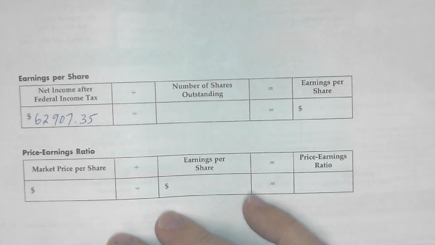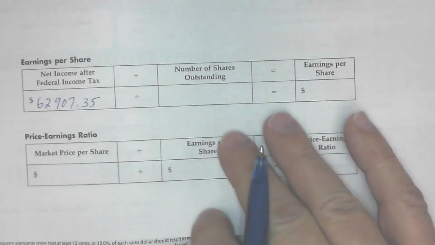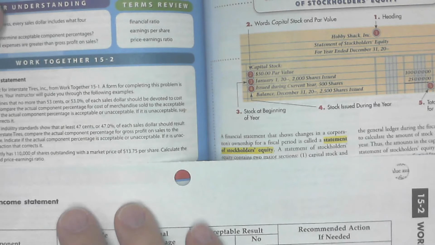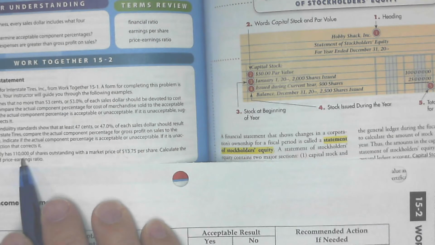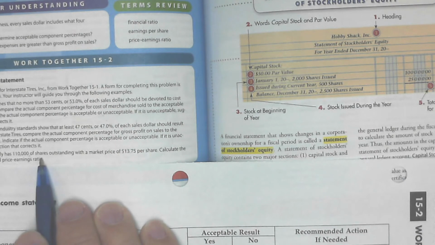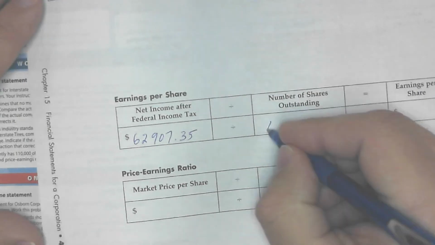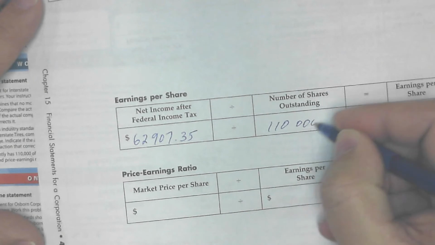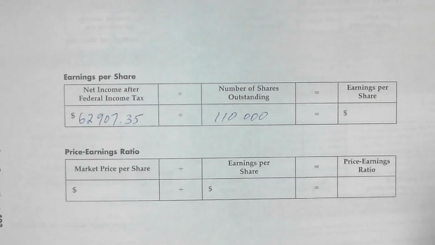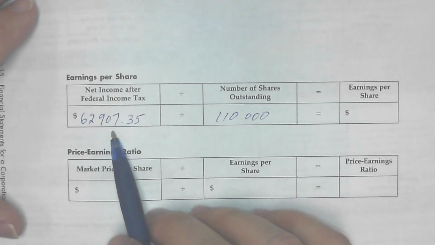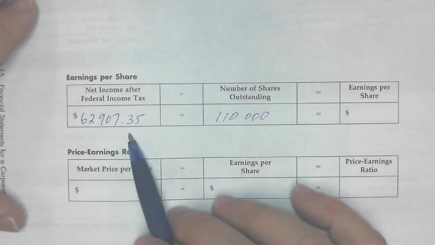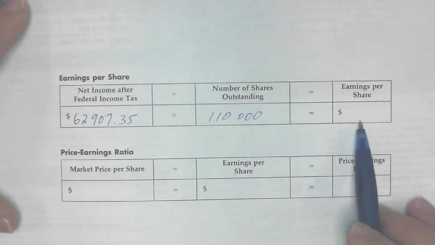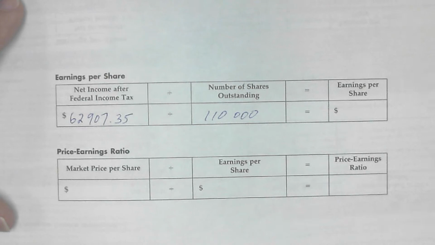So it says in the book here, 110,000 outstanding shares. So that goes in that box. So now you've got the numbers. Just divide 62,000 by the 110,000, and you get your earnings per share.